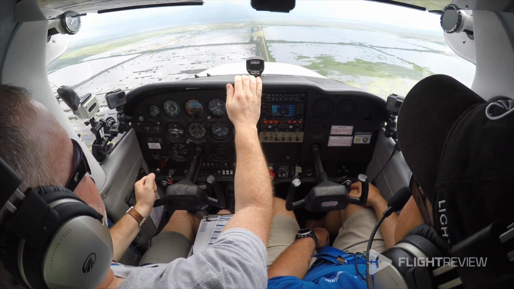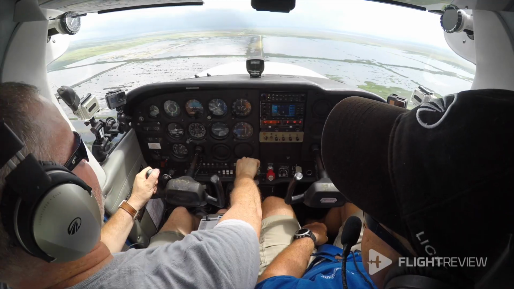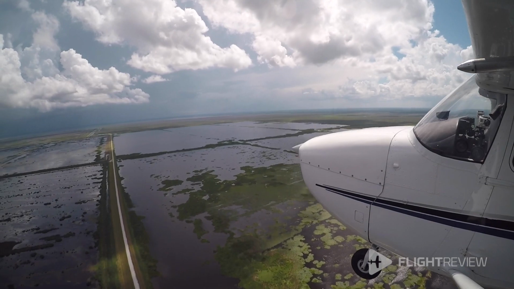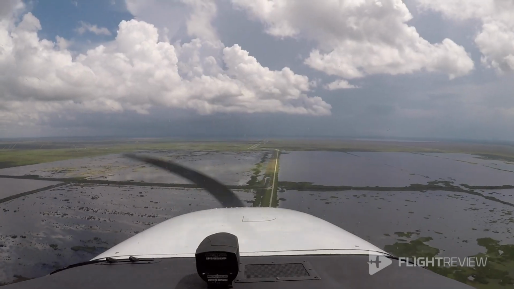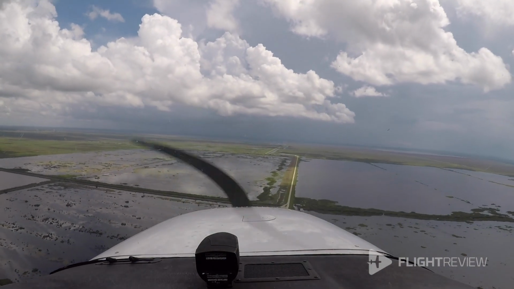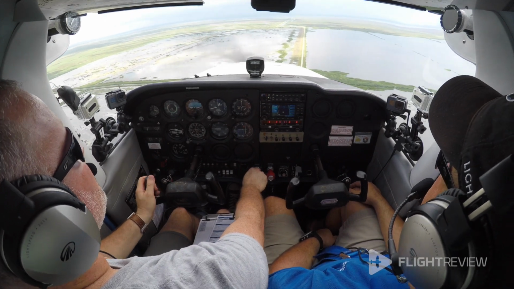Divide your attention. One hand on the throttle. Oh, you got your carb heat on for some reason. Oh, because I was descending. There we go. All right, now the longitudinal axis of the aircraft should be pointed into where the wind's coming from, and you should be crabbing down this road. Right, yep. We're just kind of learning a little bit about crabbing.